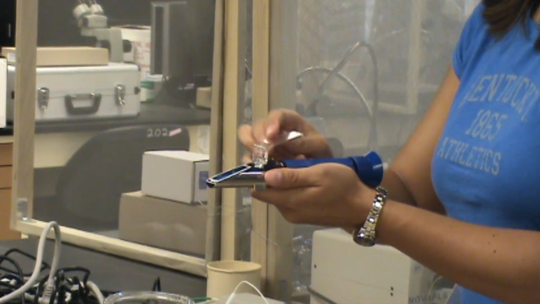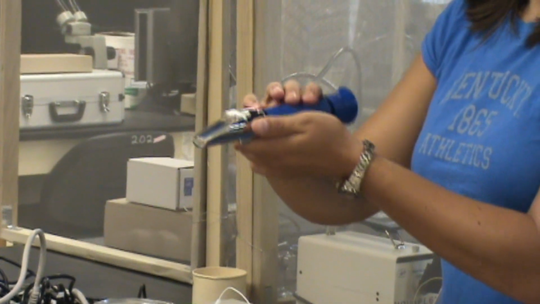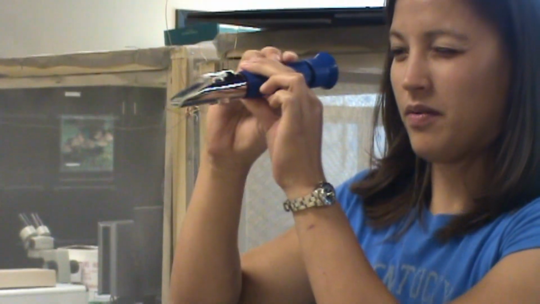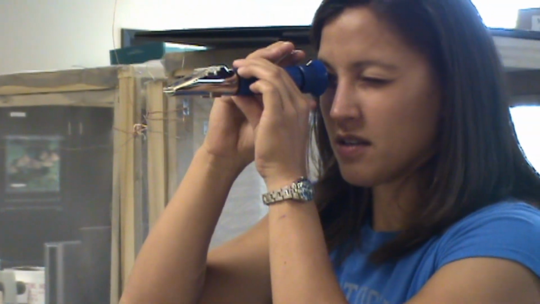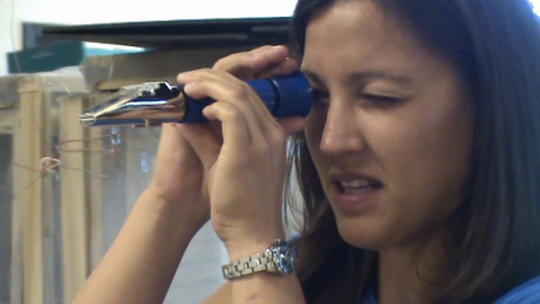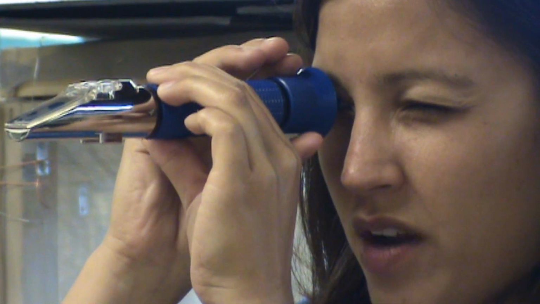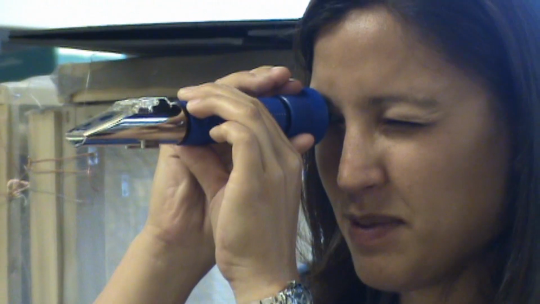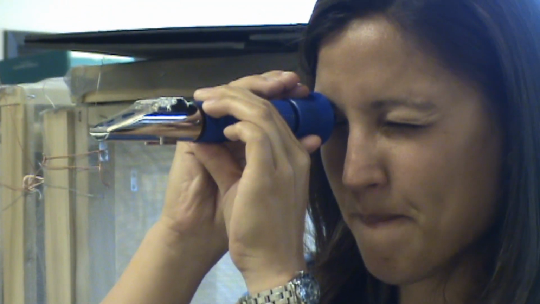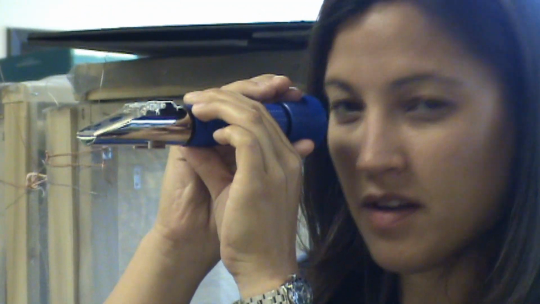Close the glass covering and look into the end of the refractometer. To focus, move the blue knob at the end, and where the blue line is the specific gravity. You can check the different specific gravities of each different experimental group.